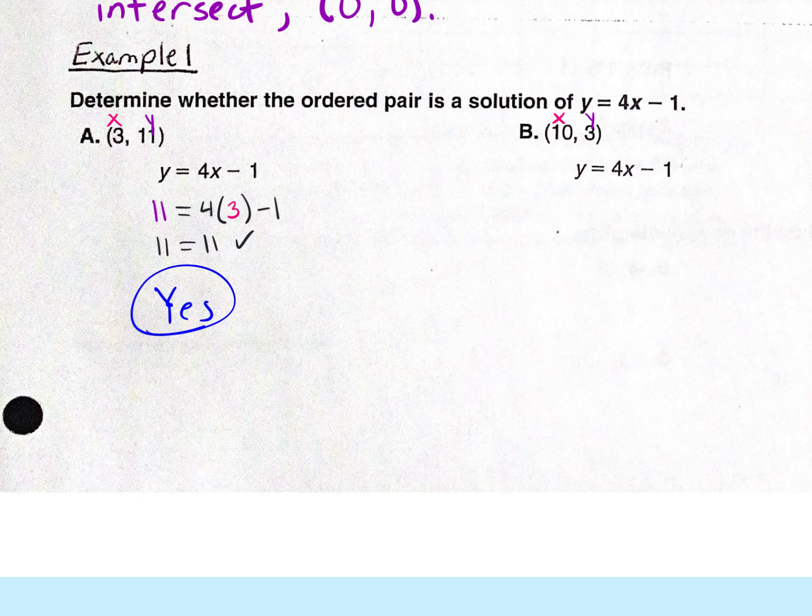For problem B, we simply plug in 10 for x and 3 for y, and then we simplify to see if the left and right sides of the equation are equal. On the left side, we have 3, and on the right side, 4 times 10 minus 1 is 39. These are not equal, so no, this ordered pair is not a solution to this equation.